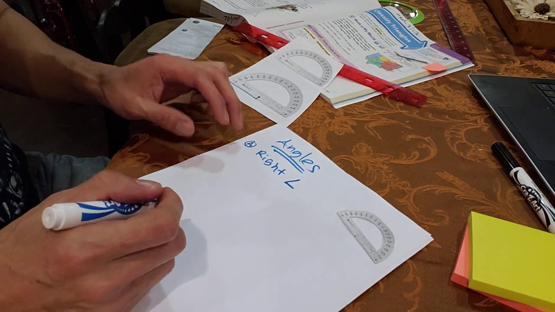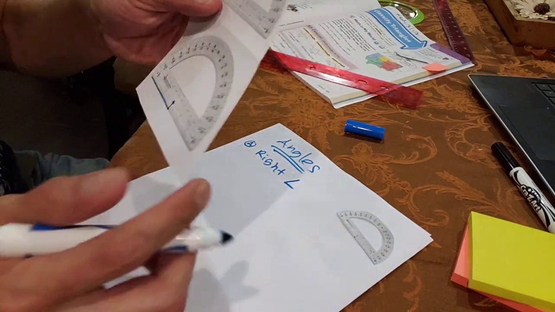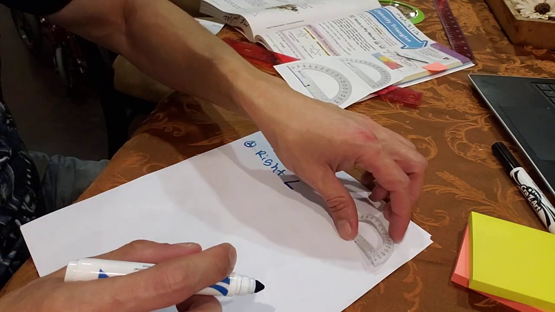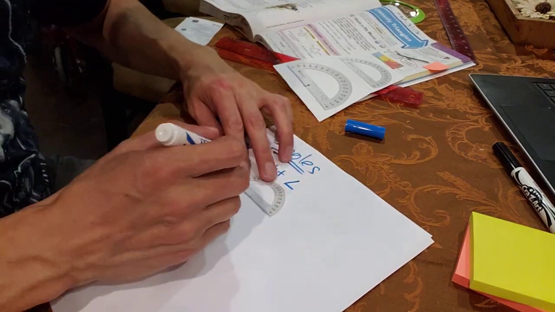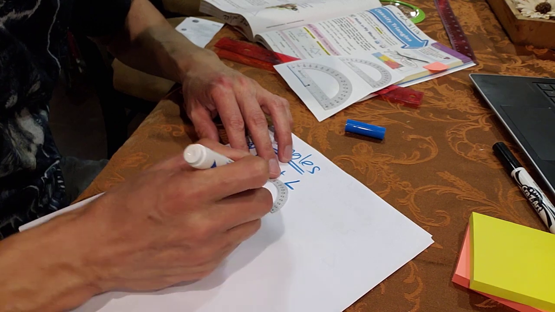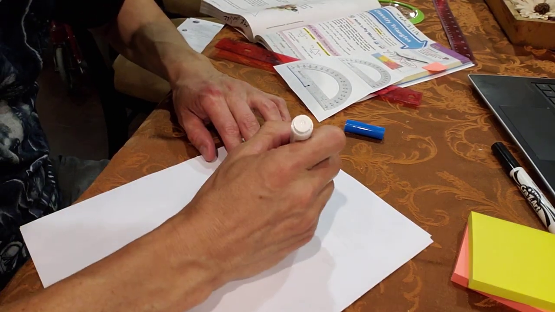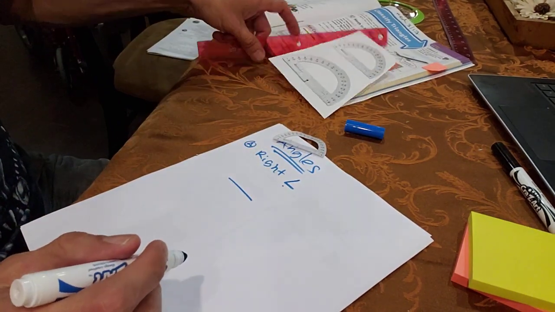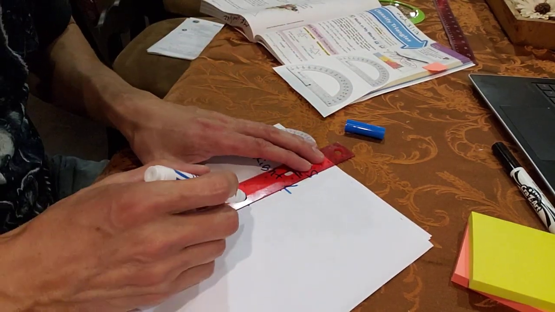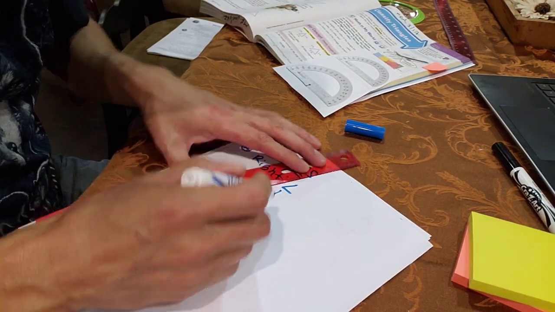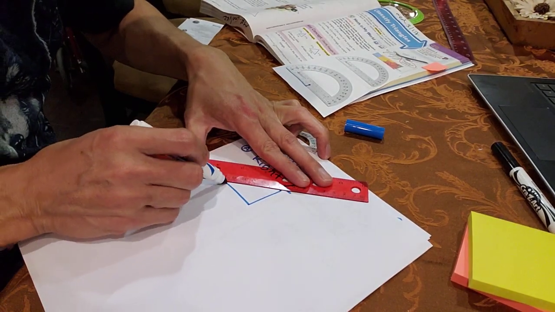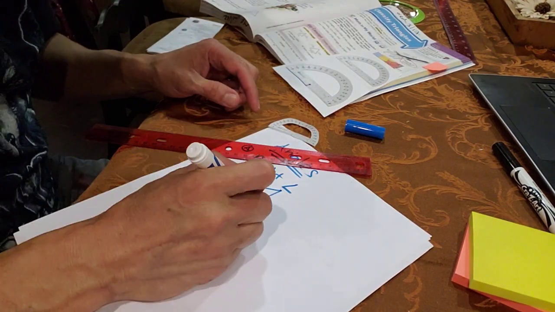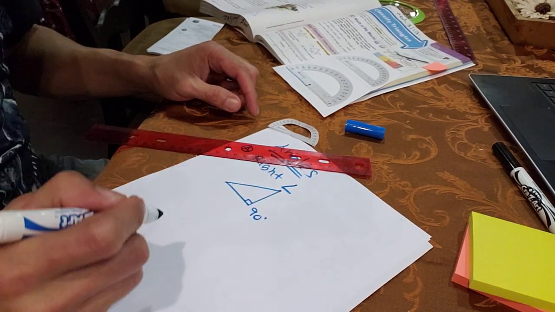I'll draw an angle right there. In a right angle, we will see that one of the angles measures 90 degrees. So if I use this little handy ruler, protractor over here, I'm going to draw one straight line, give a mark over here at 90 degrees, connect these sides, and now this angle is an even 90 degrees.